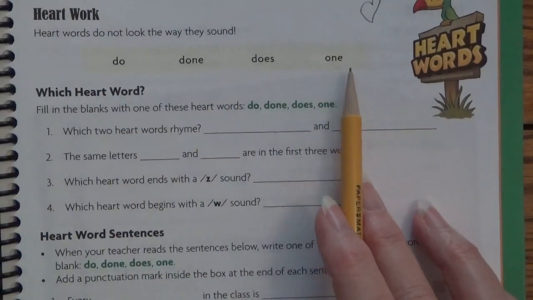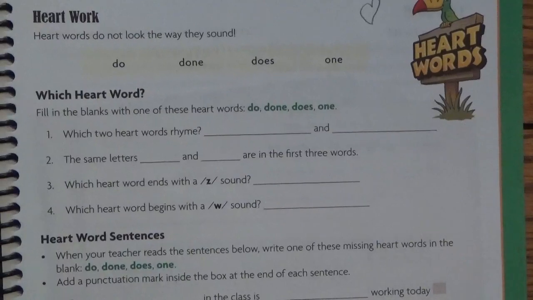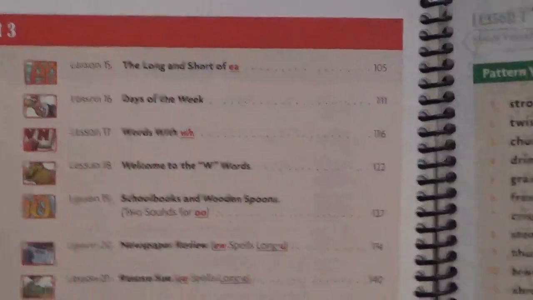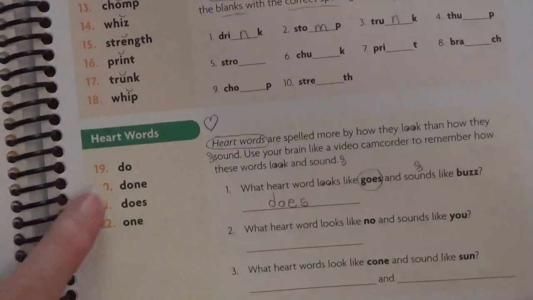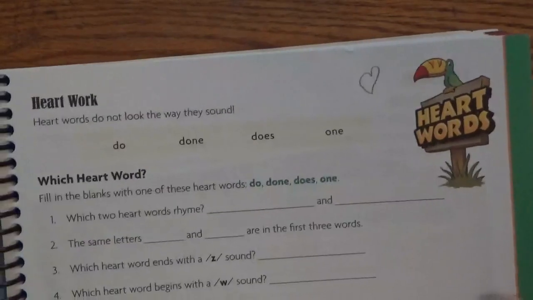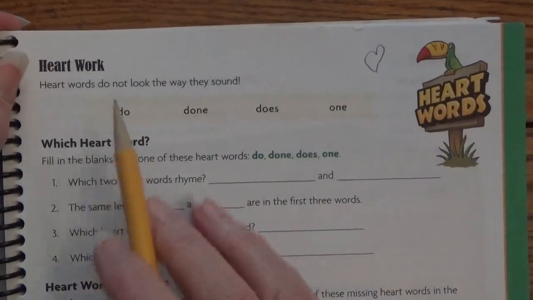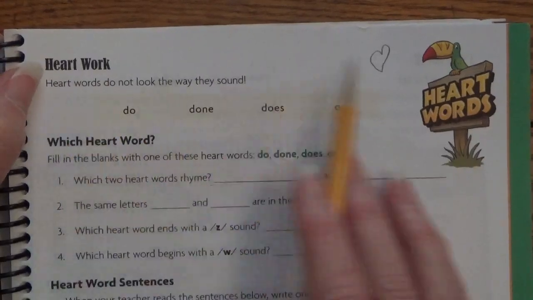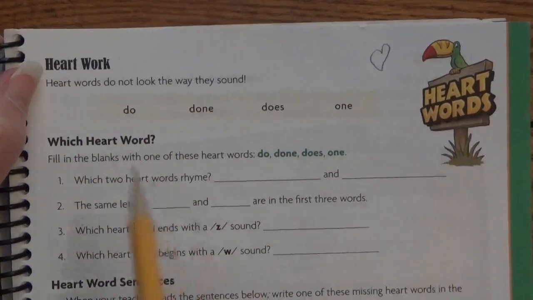We don't have to go all the way back to the beginning, that first lesson. We don't have to flip all the way back to here, because they wrote these words, do, done, does, and one, for us right at the top of the page. That was so nice of them, the editors who put this book together. Heart words, right here, big sign.